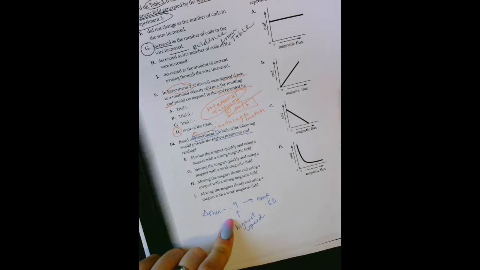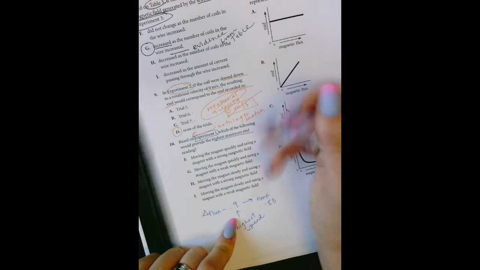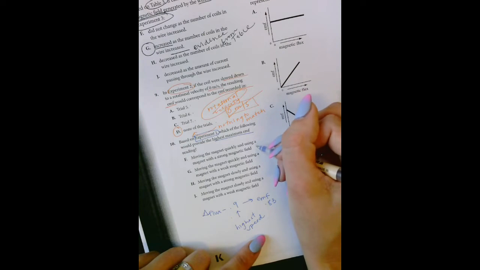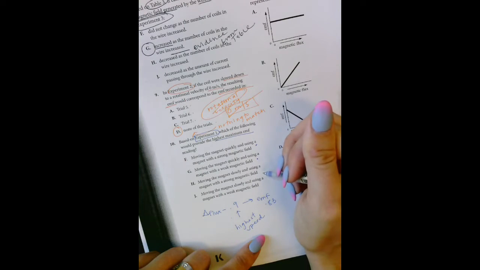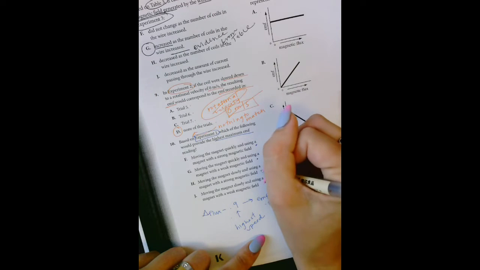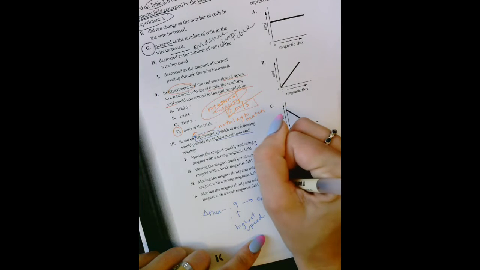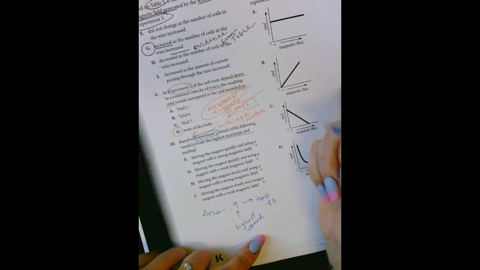So, let's see what we did. Moving the magnet quickly and using a magnet with a strong magnetic field, maybe. Magnetic with a weak magnetic field. Moving the magnet slowly with a strong magnetic field. Moving the magnet slowly using a magnet with a weak magnetic field. So let's see what we actually did here.